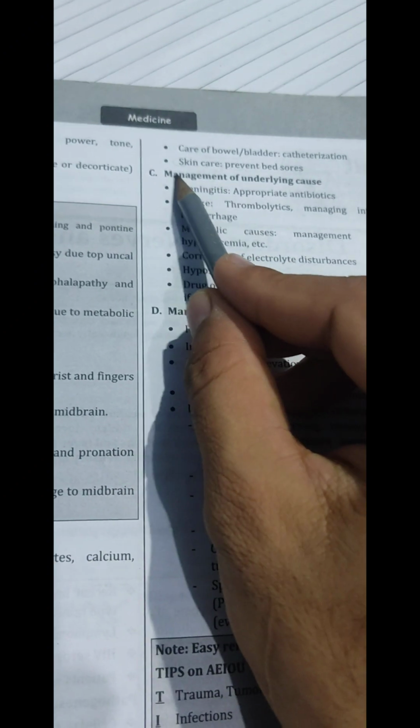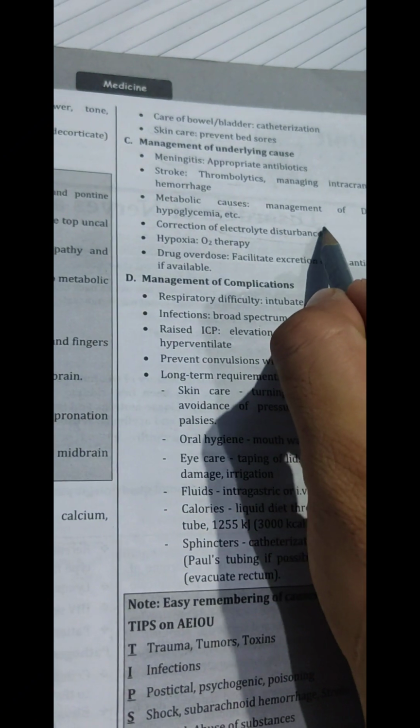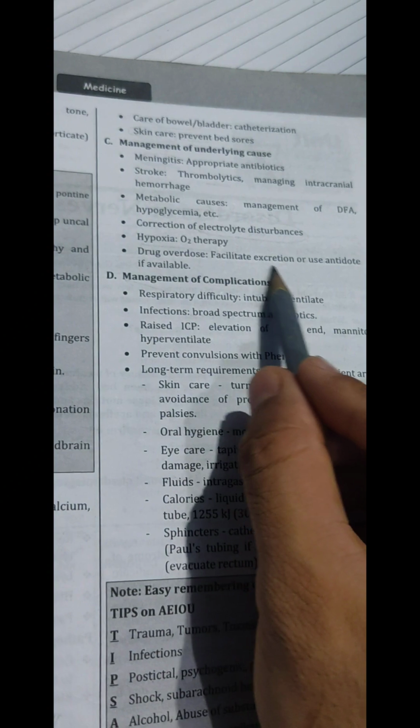We should treat the underlying cause, the main cause of coma. If there is meningitis, we should give appropriate antibiotics. If there is stroke, we can give thrombolytic. If there is a metabolic change, we can treat the metabolic change. If there is electrolyte imbalance, we can give the electrolyte which is not present. If there is hypoxia, we can give oxygen therapy. And we should also manage the complications.